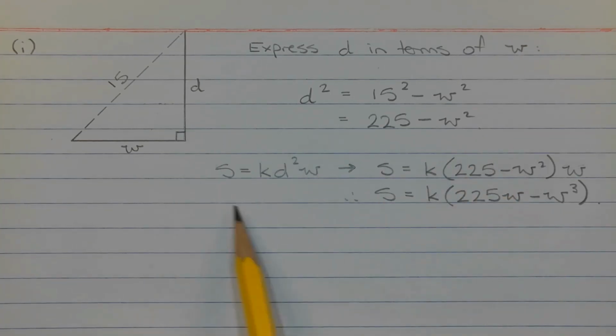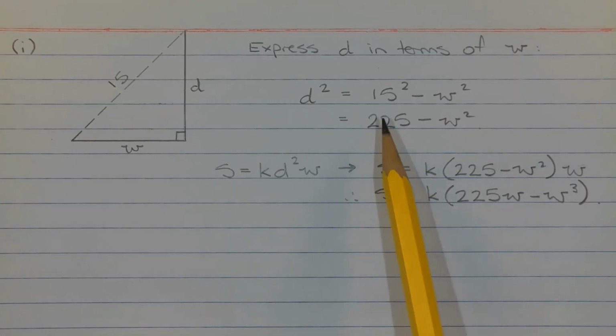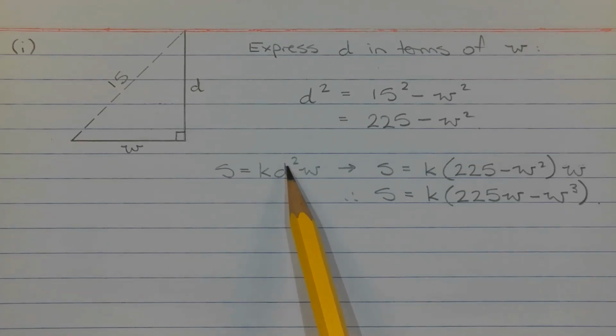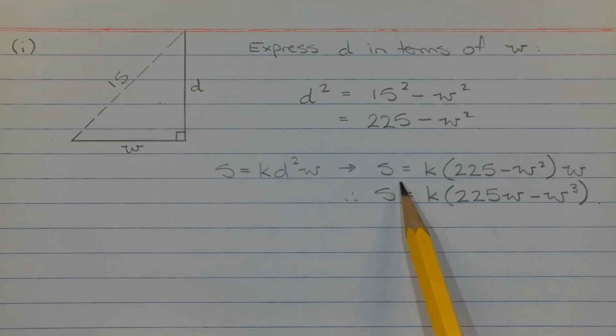Now if we go back to this formula here, we substitute the D squared out, and in its place we substitute 225 minus W squared. So S equals K D squared W, written in terms of W, is K times open bracket 225 minus W squared close bracket times W. Now multiplying through by W, we get S is equal to K times open bracket 225W minus W cubed close bracket as required.